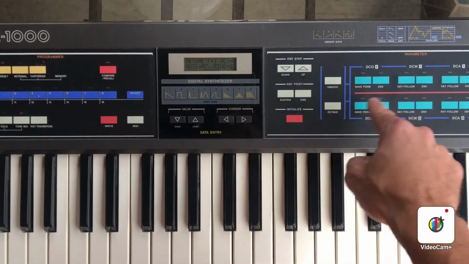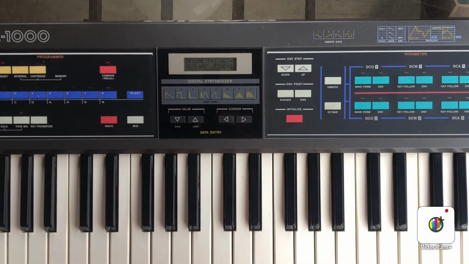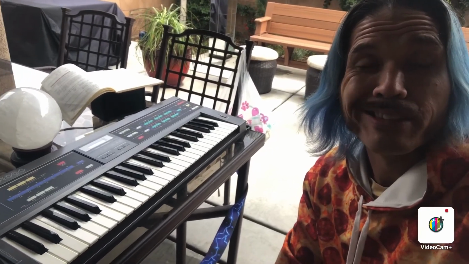Just changing the wave, just changing the detune will change everything in your sound when it comes to manipulating this guy. So sound manipulation doesn't have to be too hard when it comes to the Casio CZ-1000. Keep practicing, keep trying, do simple stuff. You don't have to mess around with all of these different envelope generators. You can just change your waveform. You could just use the detune key and change your entire patch.